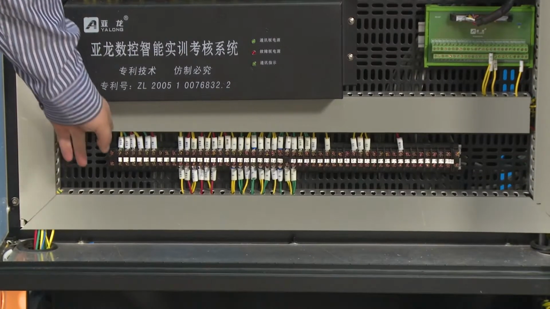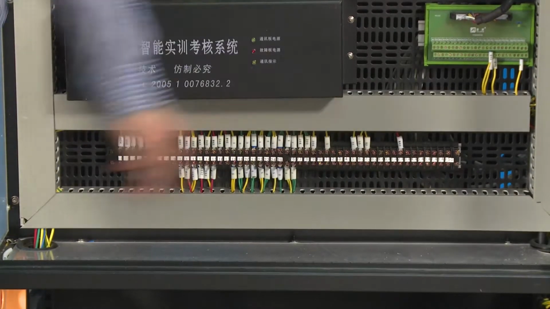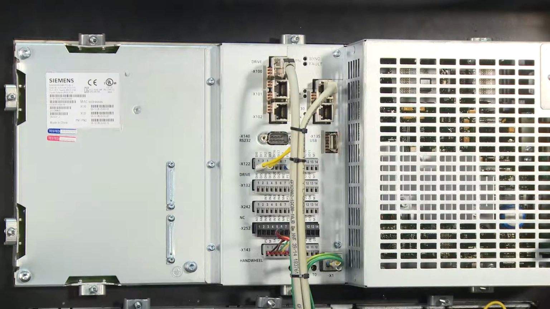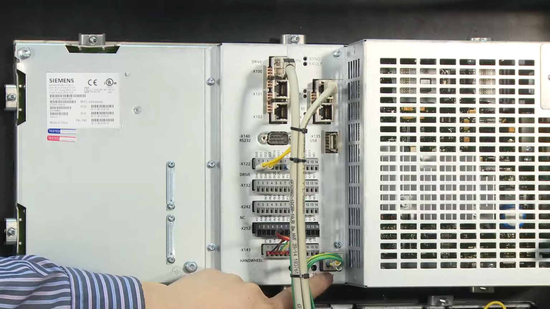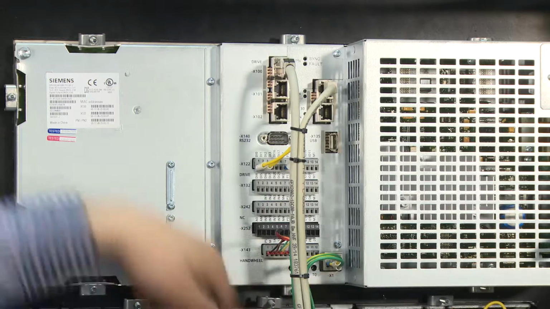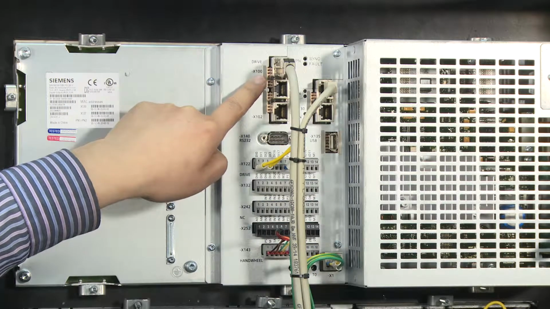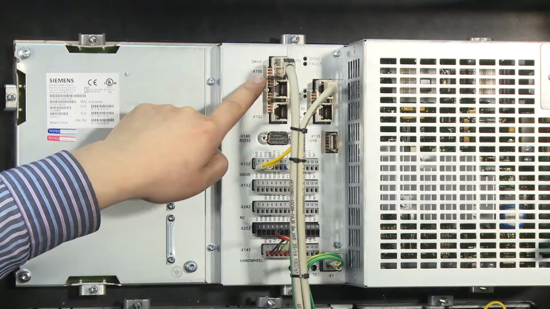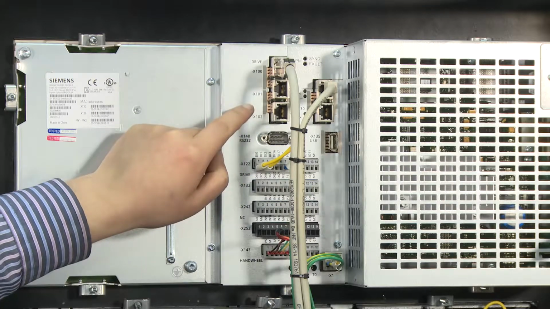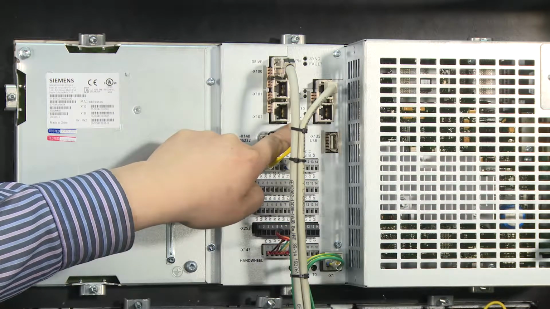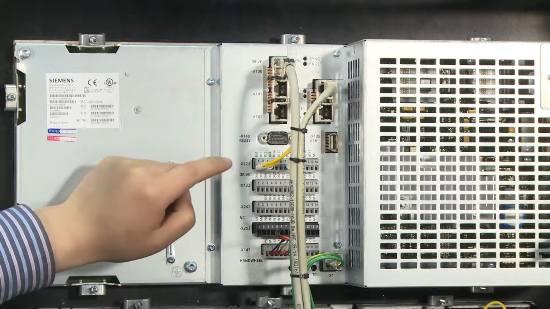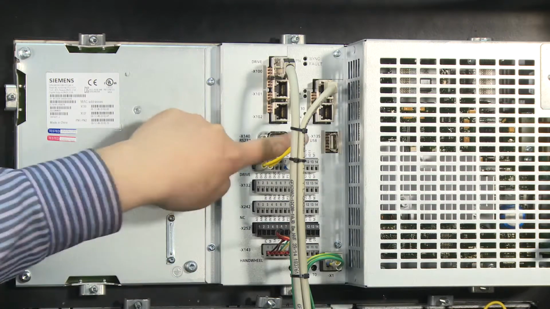The fourth row is our terminal main row. Here is an introduction of the 828D CNC system interface. X1 is our 24 volts power input. X100 is the high-speed drive interface. X130 is our industrial Ethernet interface. X135 is the USB interface.